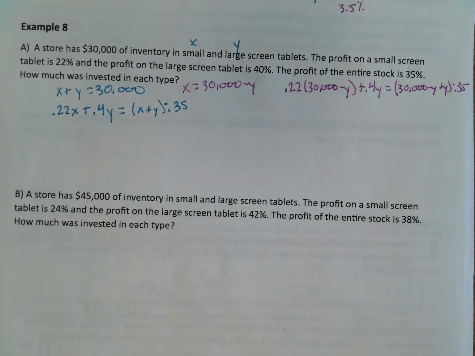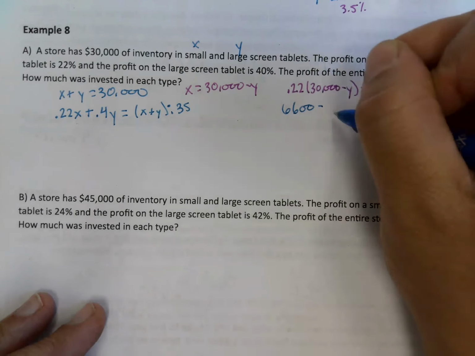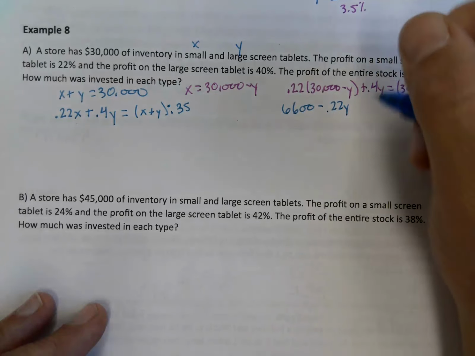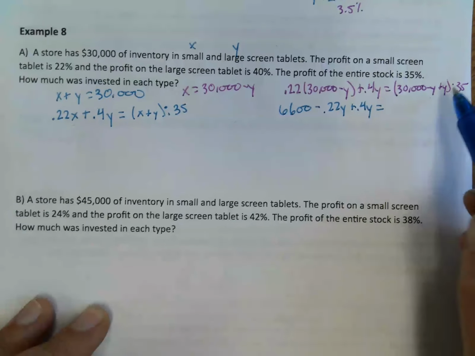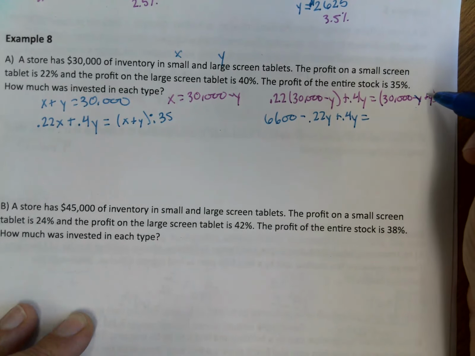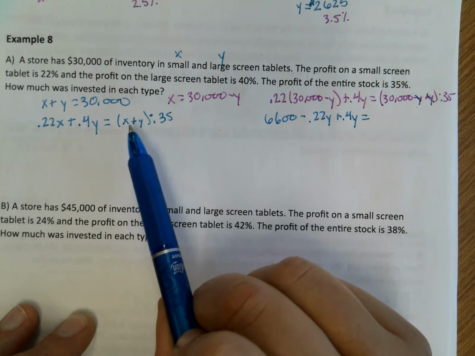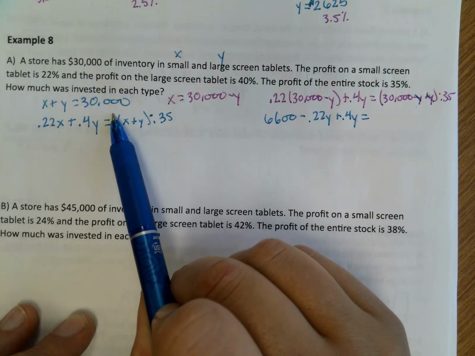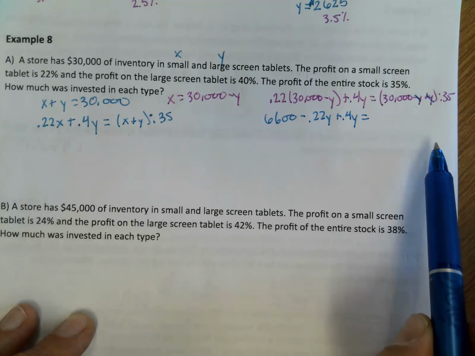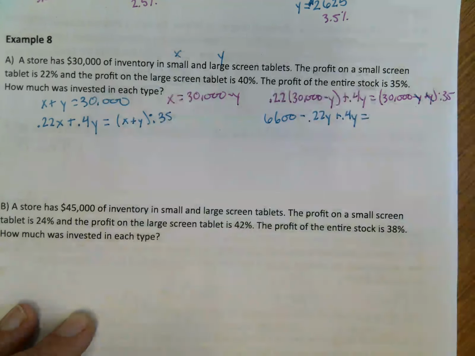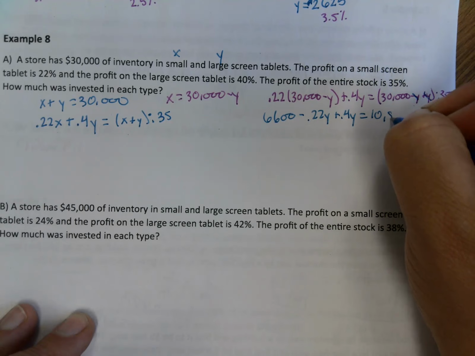Now see what happens when I distribute over here. I get that this is 6,600 minus 0.22Y plus 0.4Y is equal to, this right here will happen every time. These two cancel, the minus Y and the plus Y. The reason is because we already know what X plus Y is equal to. X plus Y is equal to 30,000. So if you did this correct, that should always cancel. Or you could just replace the X plus Y right there in this scenario with the 30,000. So if you do 30,000 times the 0.35, you get 10,500.